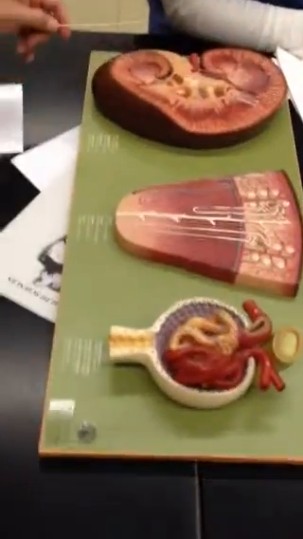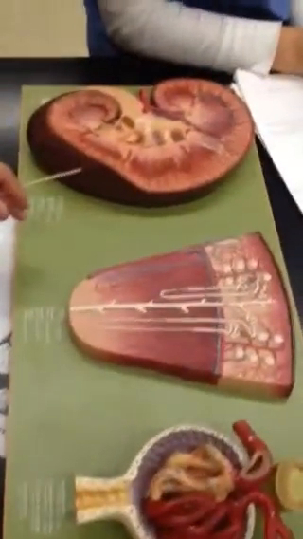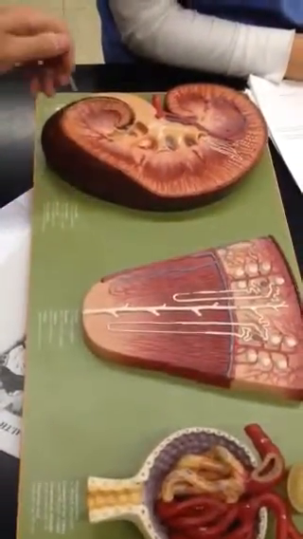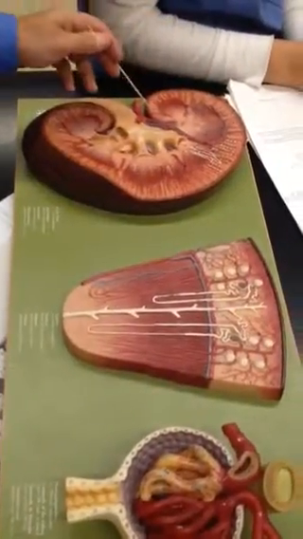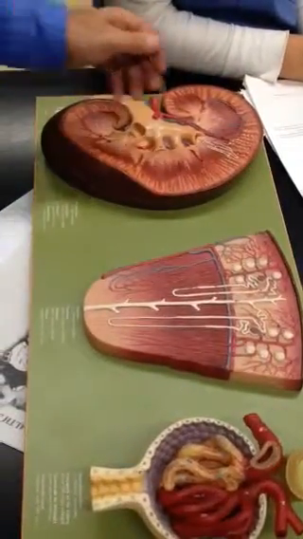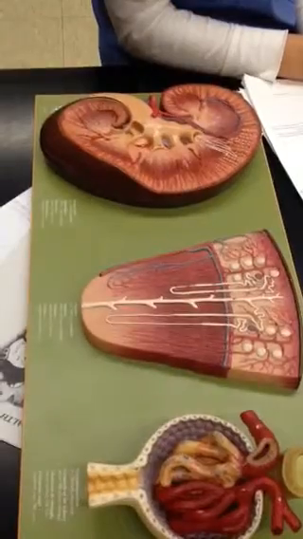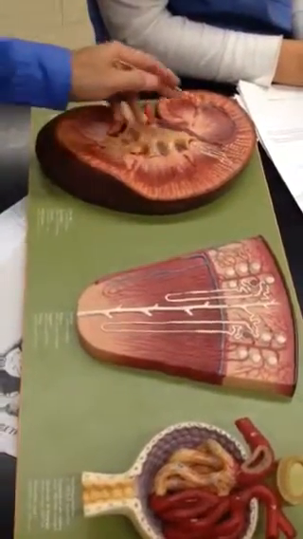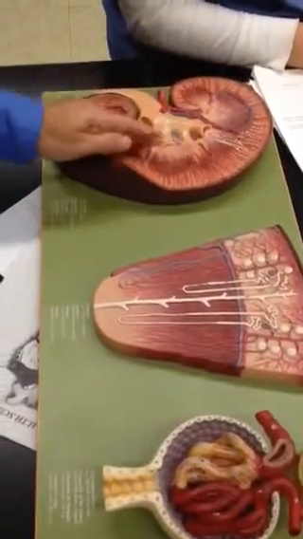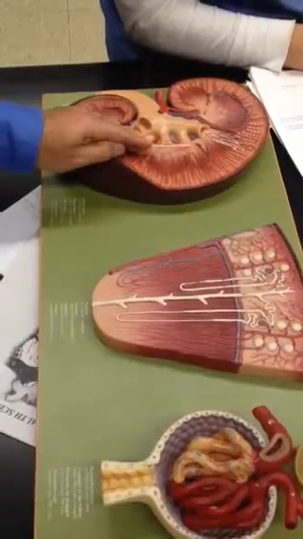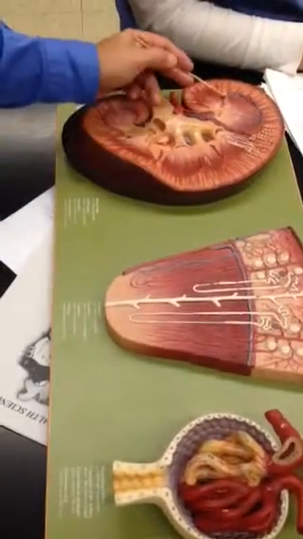We have our different anatomical portions. We have our capsule. You have your cortex, the lighter shade. This is the medulla. We have renal pyramids, the tip being the renal papilla. Between the pyramids, we have renal columns.